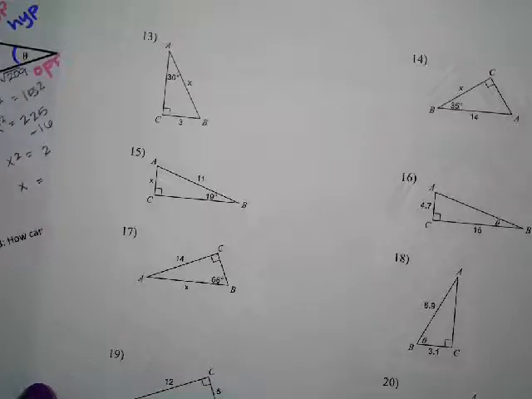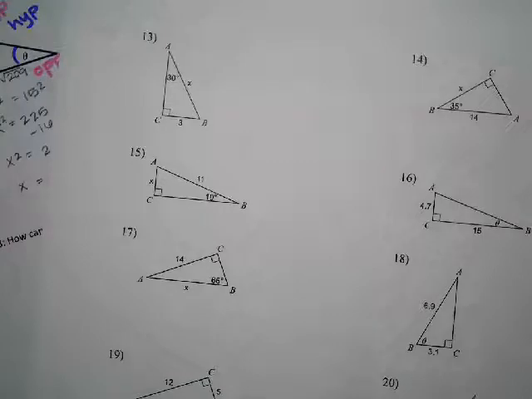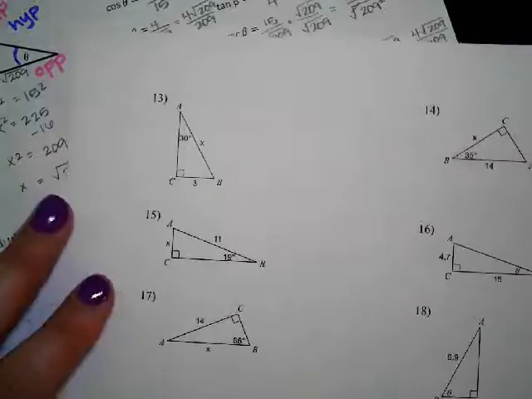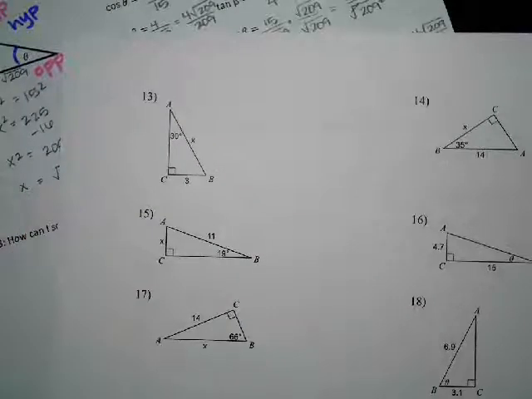Okay, so let's go ahead and just do number 13, because this is really similar to number 12, but the x is in a different spot. If we look at number 13, here's our angle. What's the name of our sides?